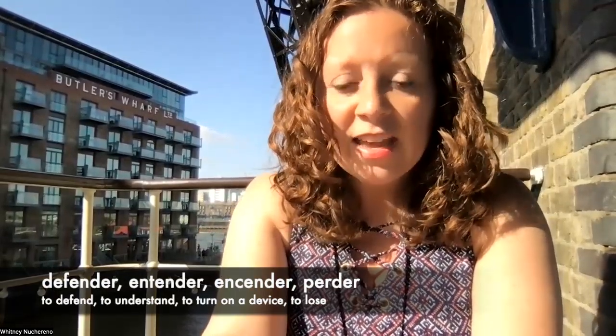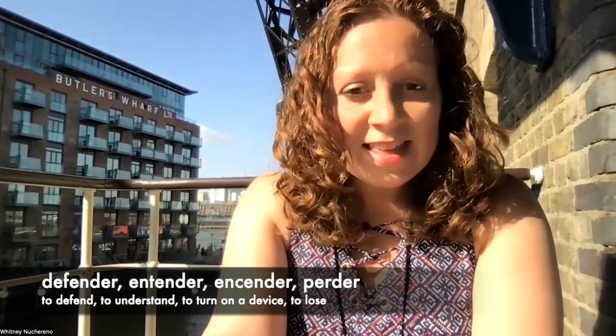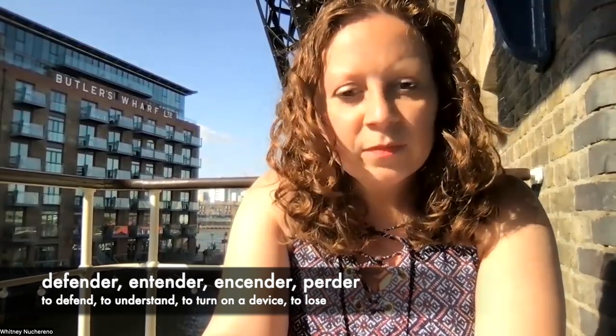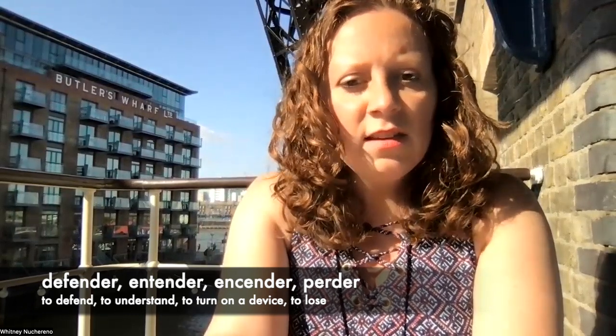And other verbs that go E to IE that end in ER, some of the more common ones are defender, to defend, entender, to understand, encender, to light, like put the lights on, or to start an electronic device, and perder, there you go. Those are the most common ones.